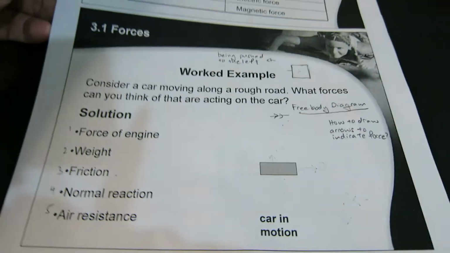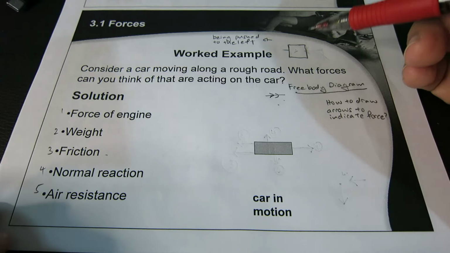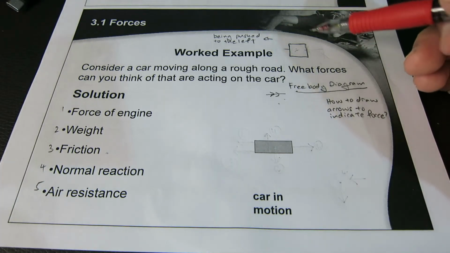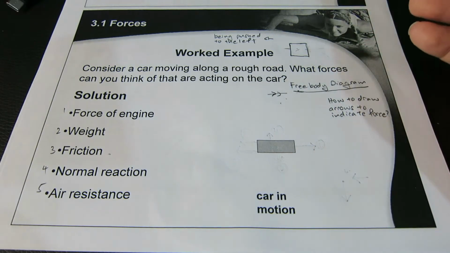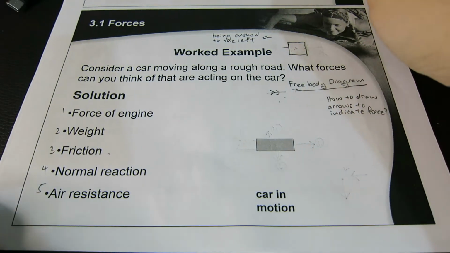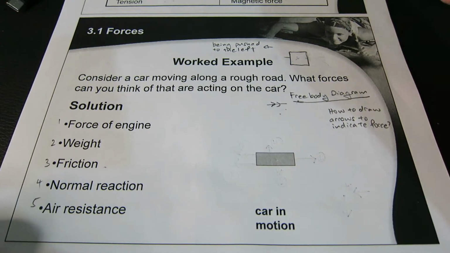Alright, before we carry on talking about vectors, it is useful for us to also talk about free body diagrams. How do we draw forces acting on a certain object? Because it helps us with our vector addition later on.